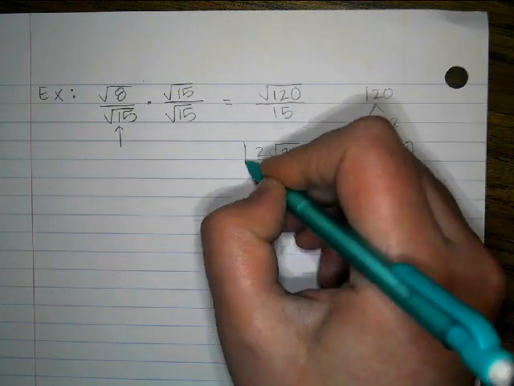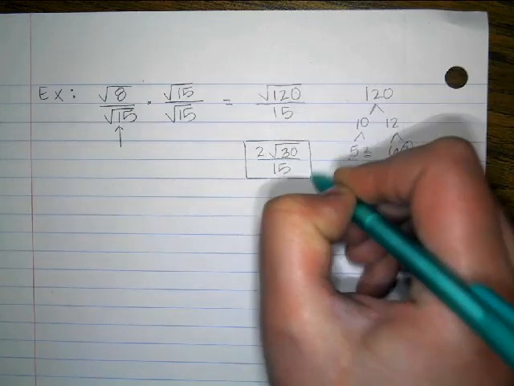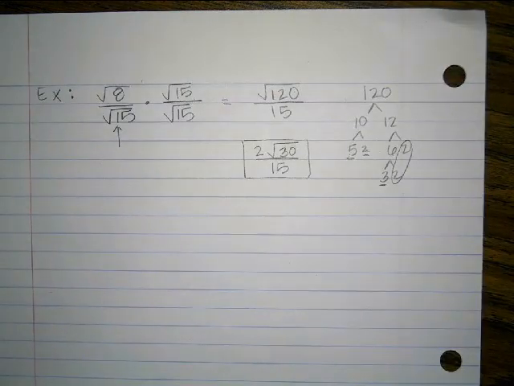Okay, so here's what I'm going to do, because we have about 20 minutes. I'm going to have you guys practice the ones that were like this, where they go in evenly.